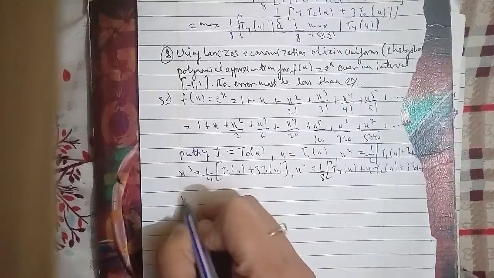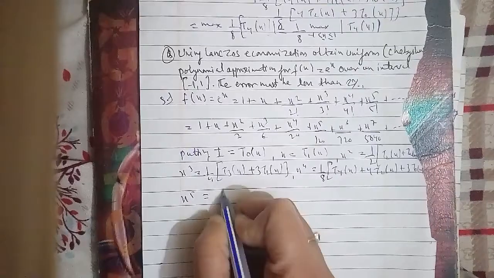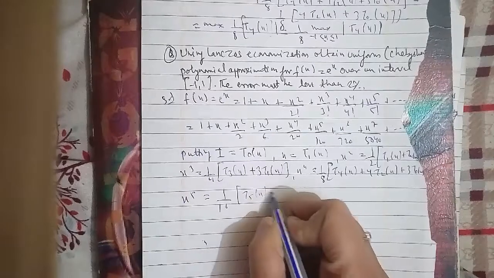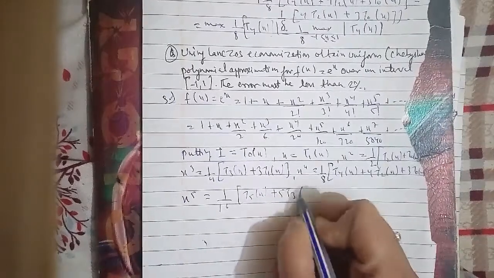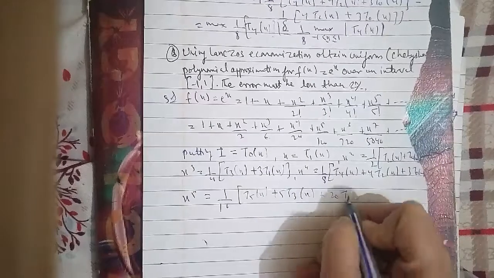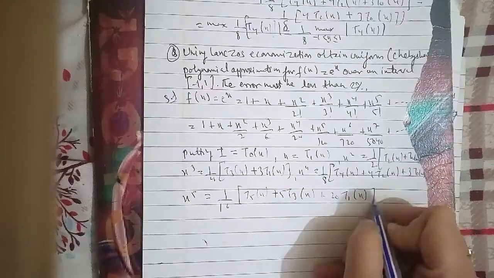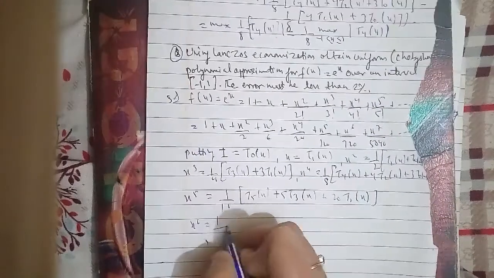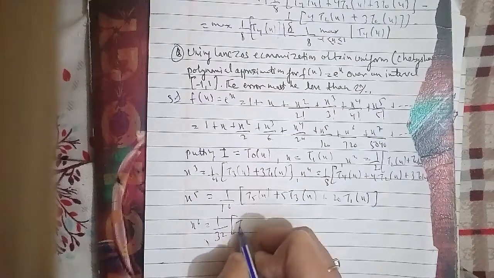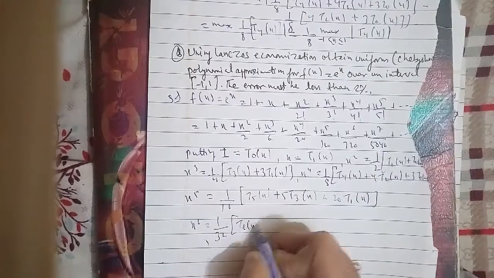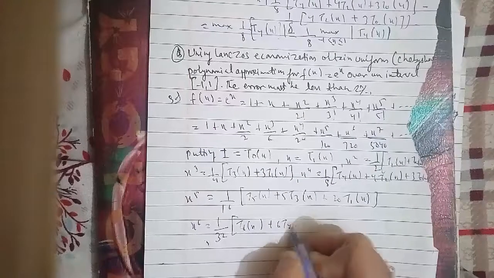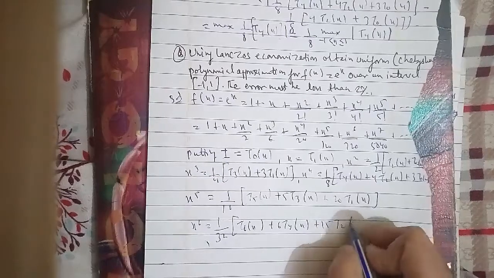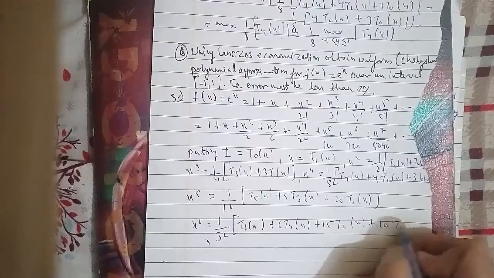So x⁵ equals 1/16 T5(x) plus 5 T3(x) plus 10 T1(x). For x⁶ equals 1/32 T6(x) plus 6 T4(x) plus 15 T2(x) plus 10 T0(x).